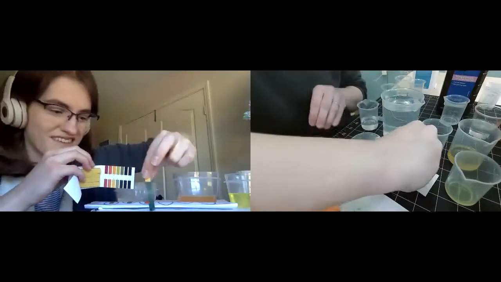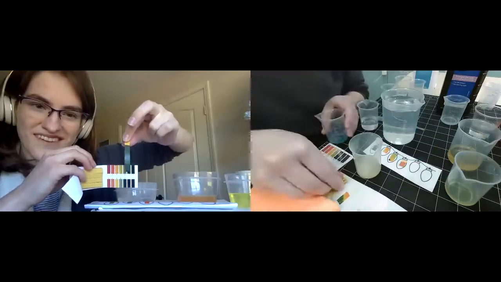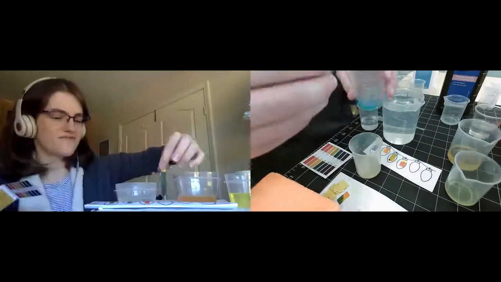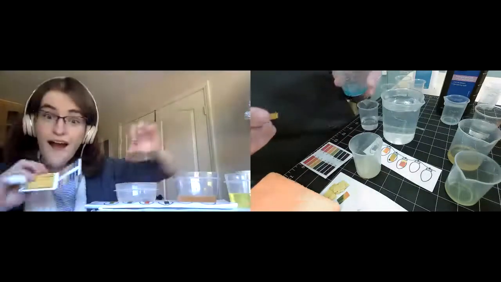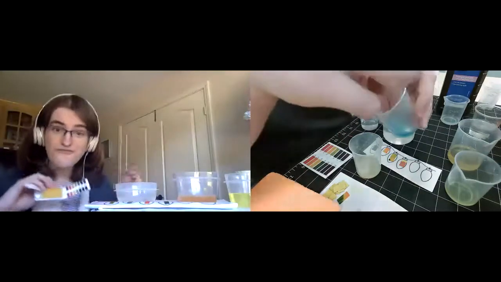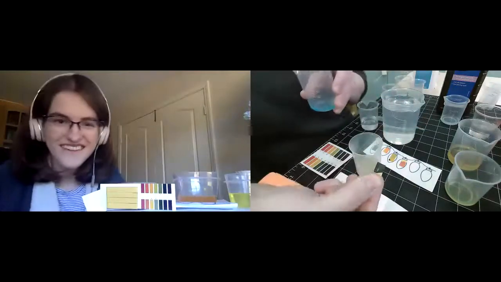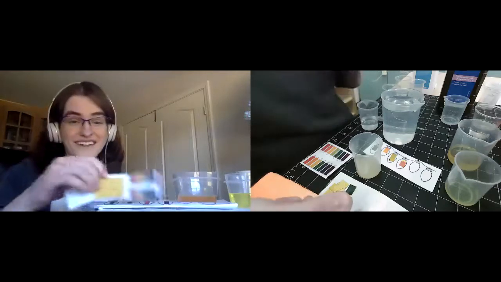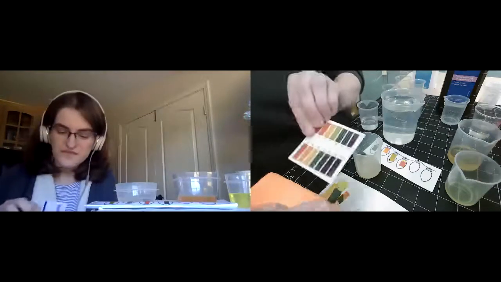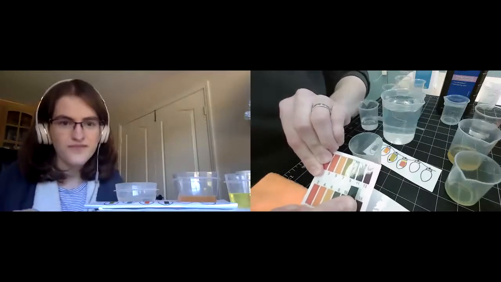I also have some window cleaner here that I was going to test out. Ooh, some regular window cleaner. Oh, we have someone who tried pickle juice. They said it was about a number 4. I love that you tried that. That's so cool. Whoa, here is my window cleaner. Wow. A really dark color. It's a really dark, maybe about a 10 or an 11. Oh, that's amazing.